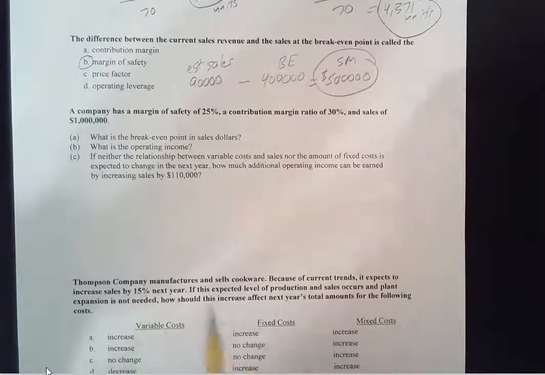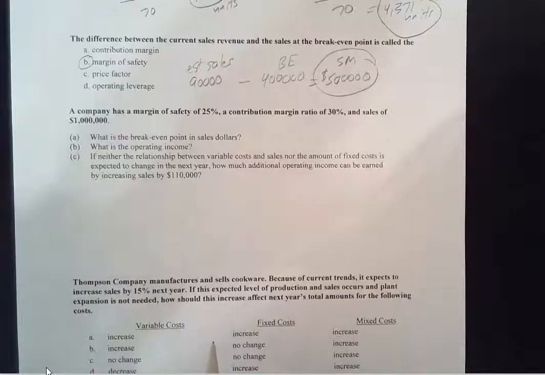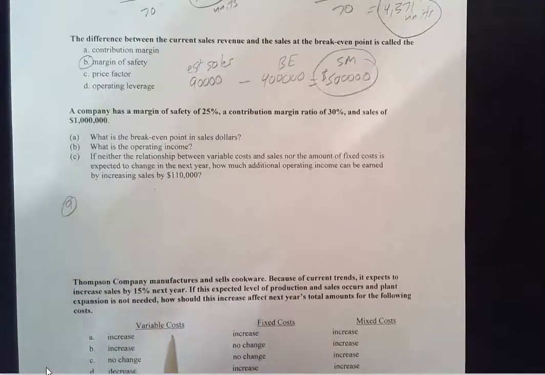Letter A says, what is the break-even point in sales dollars? B, what is operating income? And C, let's see here, if neither the relationship between variable costs... okay, we're going to come back to that one. So let's go ahead and look at A. And it says, again, what is the break-even point in sales dollars?